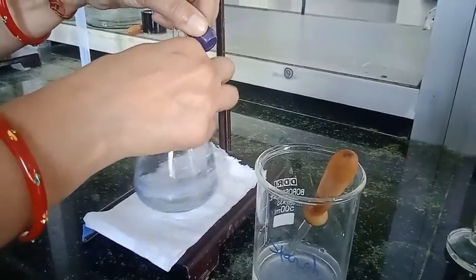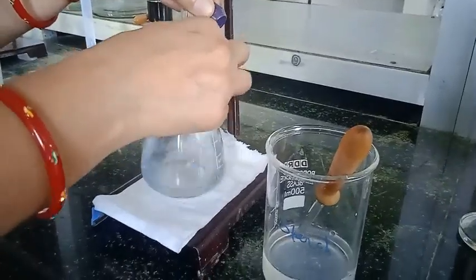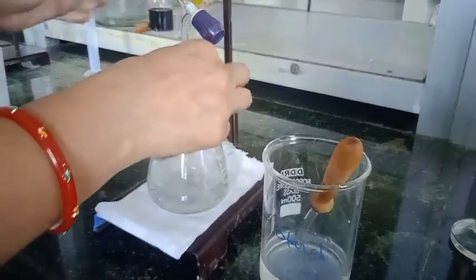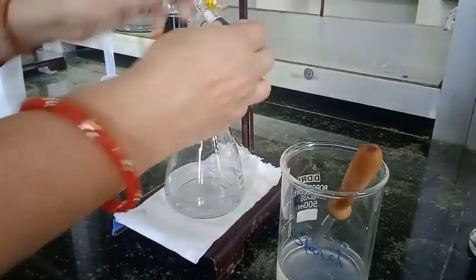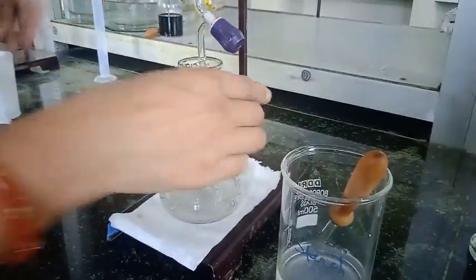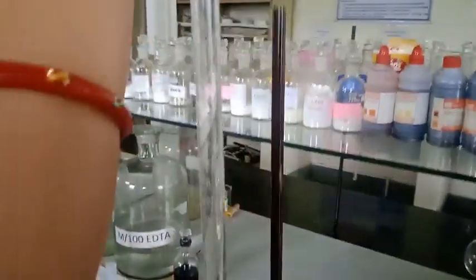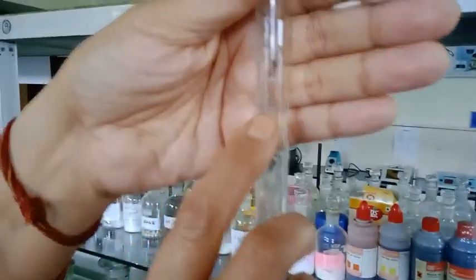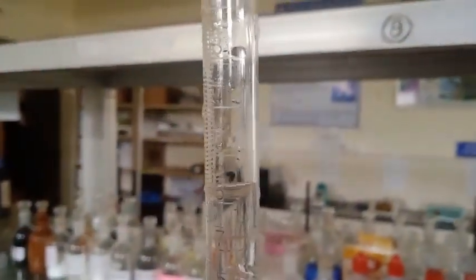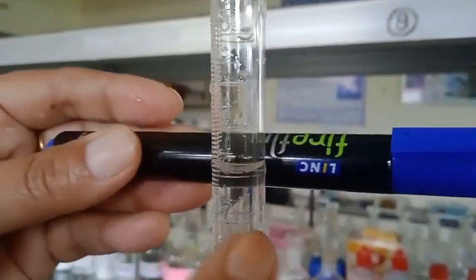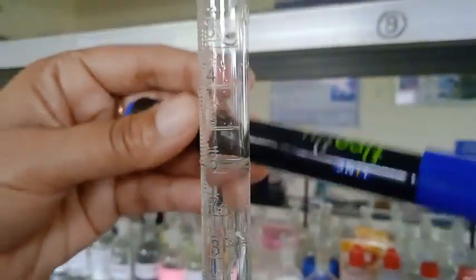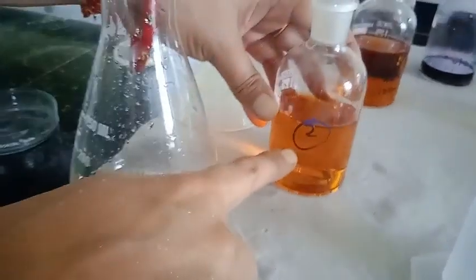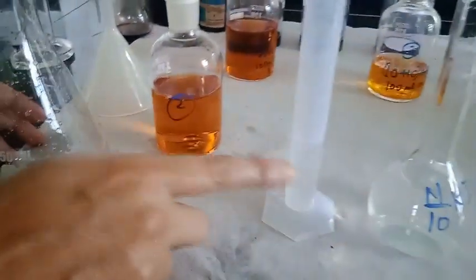So it is colorless now, and we can measure the burette reading. This is only for laboratory purposes or record point of view. If you are doing research, then you should take extra care for this, and you should use pipettes as well as calibrated glassware.